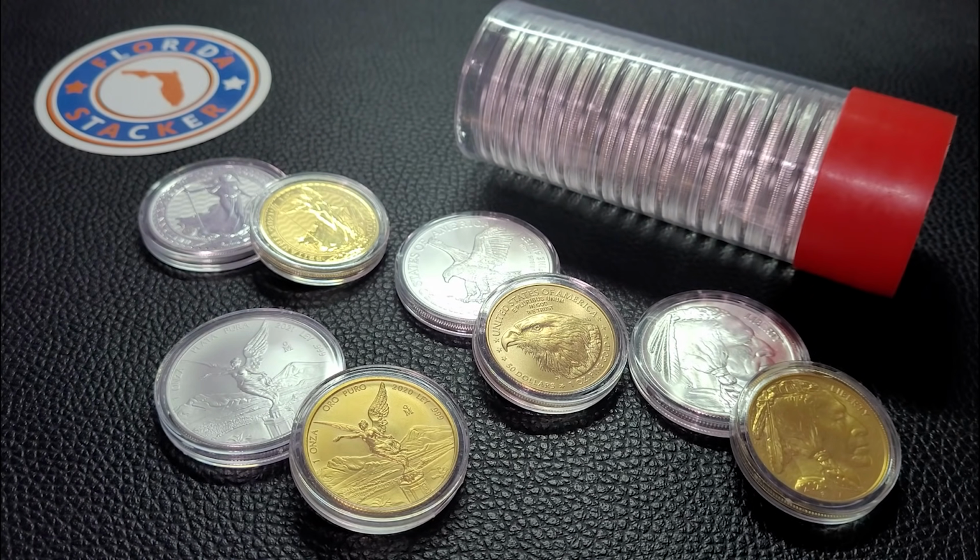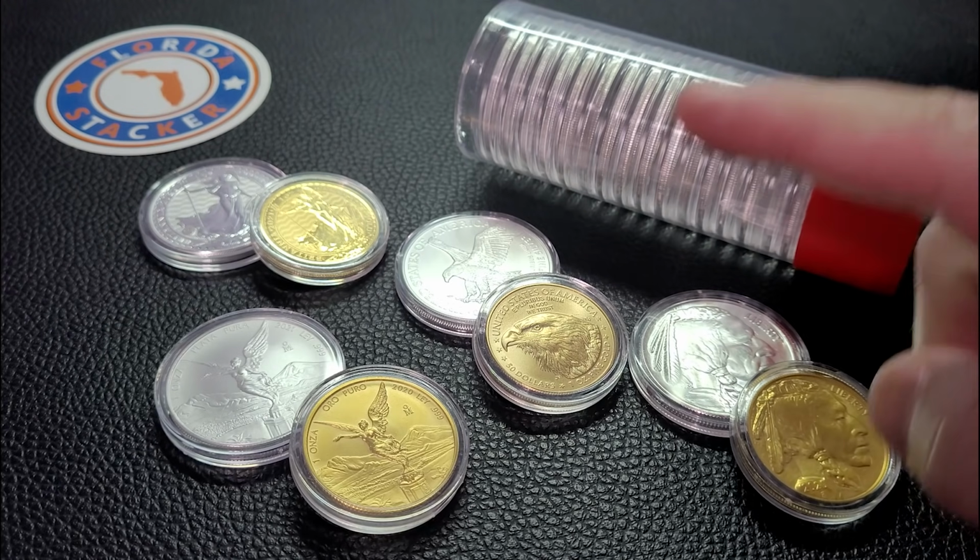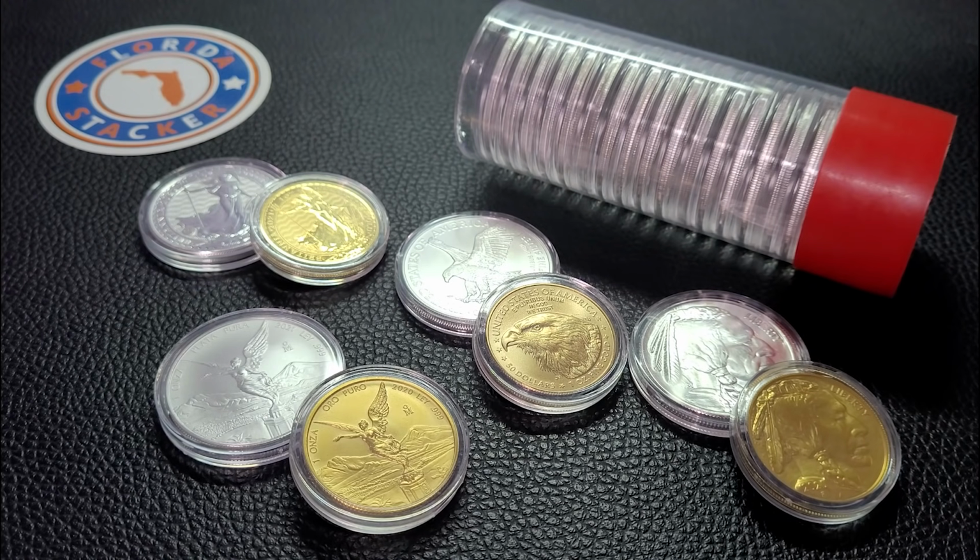In today's video, we're going to look at the gold to silver ratio. We're going to break down a few examples of how to calculate different gold and silver ratios. That's right, there are many different ways to calculate a gold to silver ratio, so please stay tuned as we break it down to help you make the best decisions with your gold and silver purchases when we return.